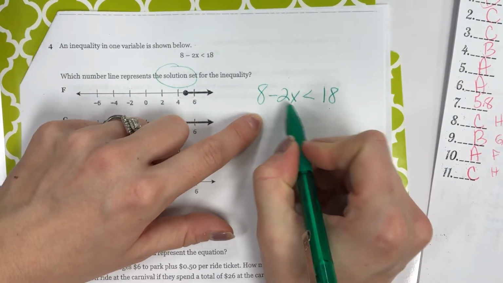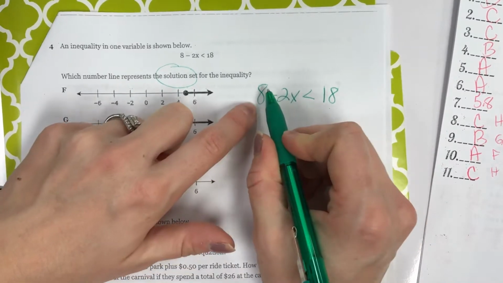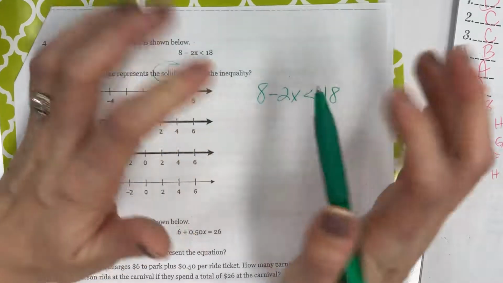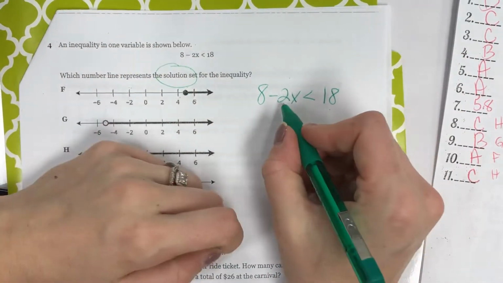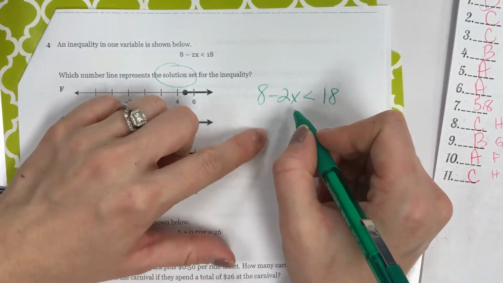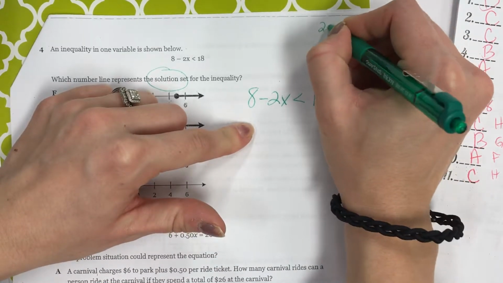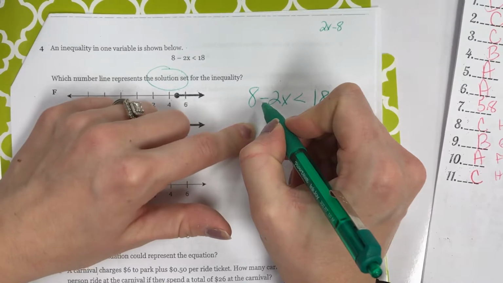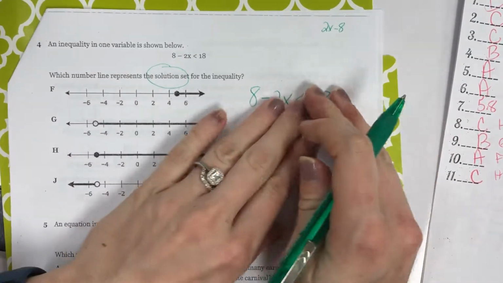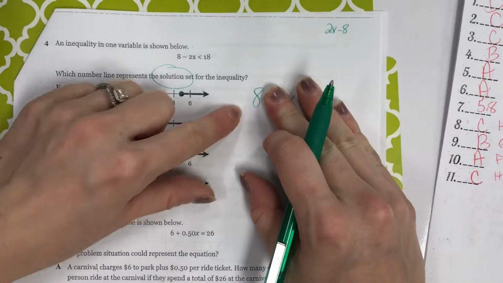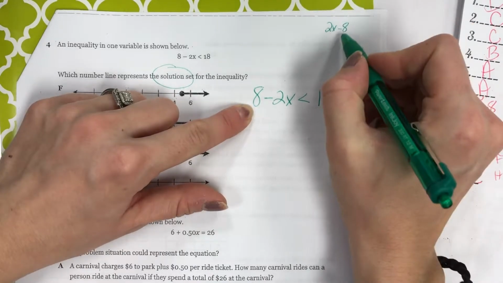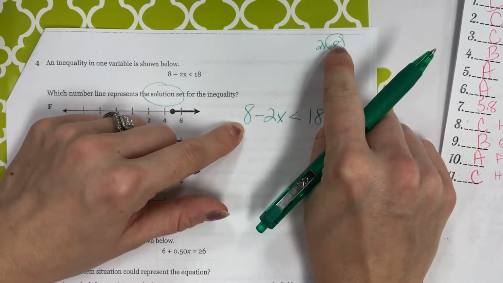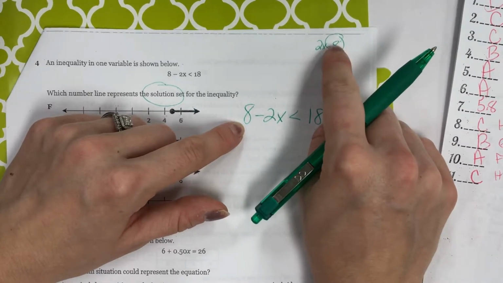Some of you I saw while you were taking the test, you wanted to rewrite it. If your variable's already on the left side, I wouldn't mess with rewriting it just because it's so easy to mess up. So a lot of people I saw, you wrote 2x minus 8. That's not what this problem shows you, okay? Your 8, if you isolate that 8, it's positive. So if you rewrite it like this, you're changing that number and you're making it a negative. We don't want to do that.